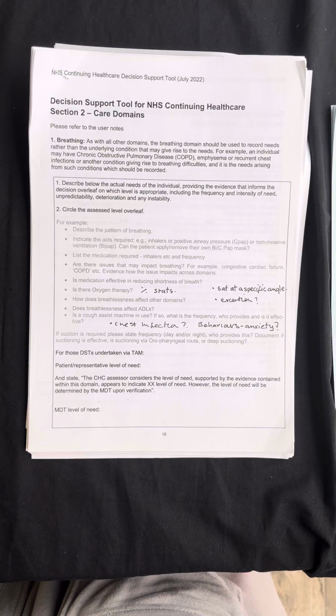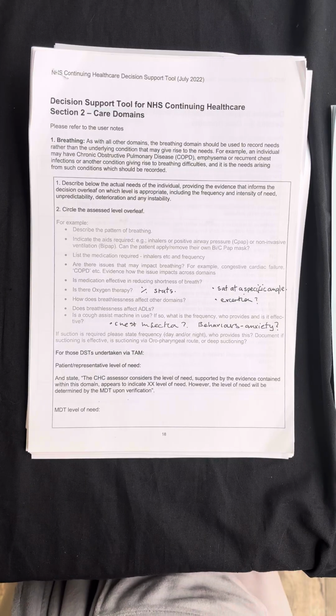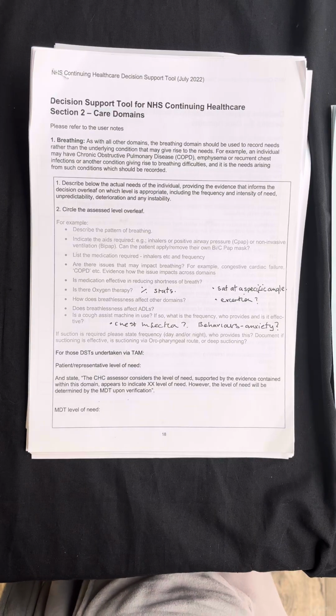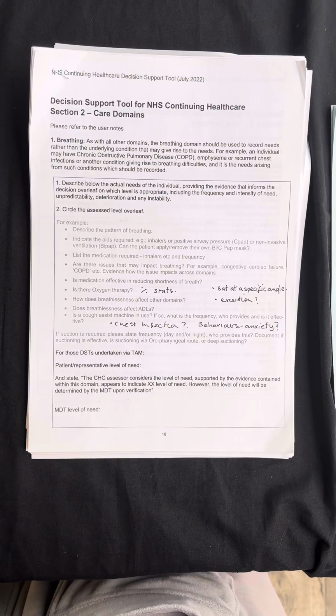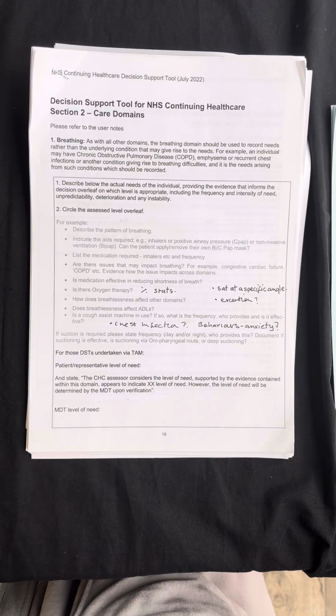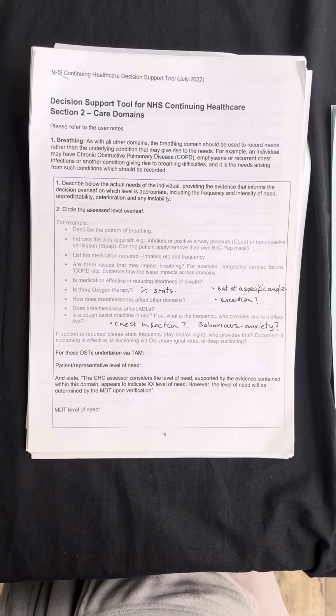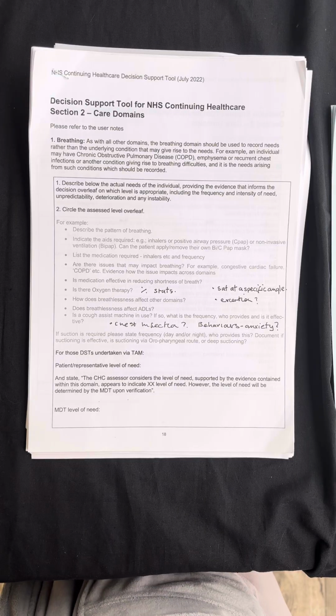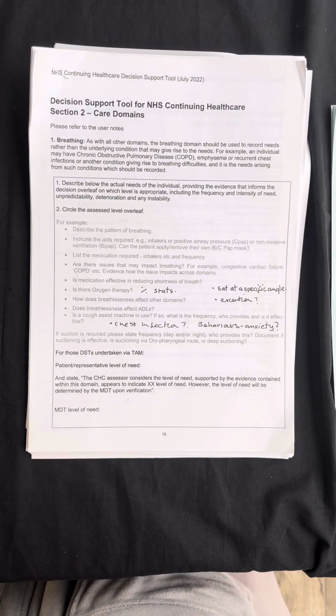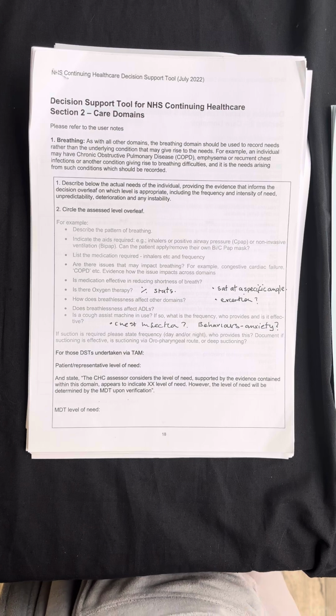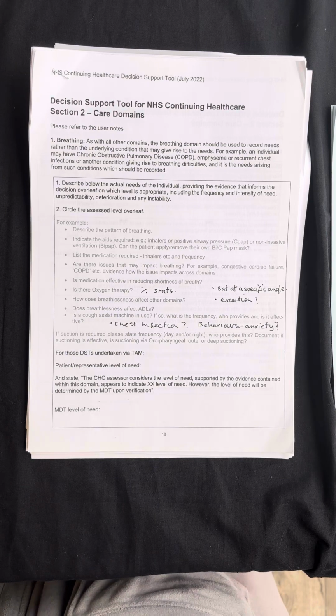What you would have done before you started to do your DST would have got the GP summary, and obviously in this meeting you'll be getting verbal evidence from the social worker, from the nurse, from the family, and in some cases there'll be a solicitor there, but they won't be giving any information particularly. So you've got your diagnosis.